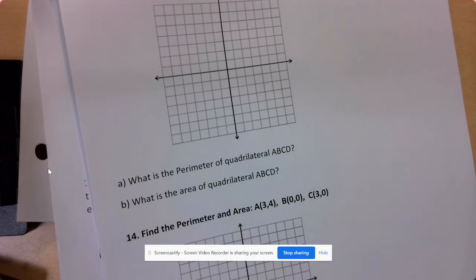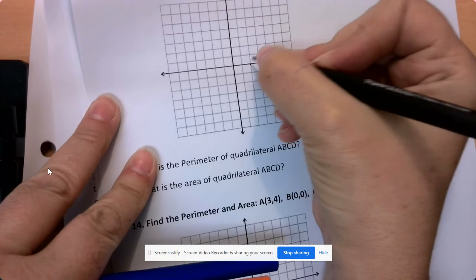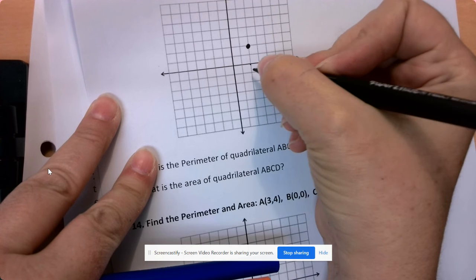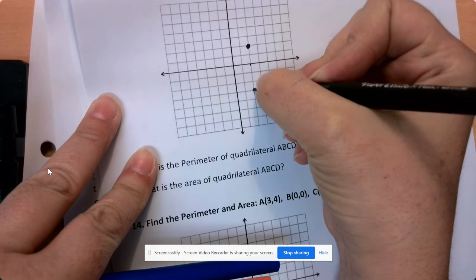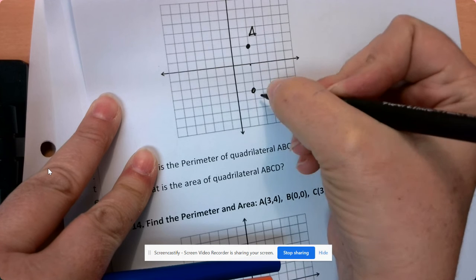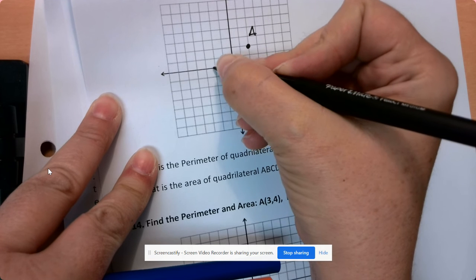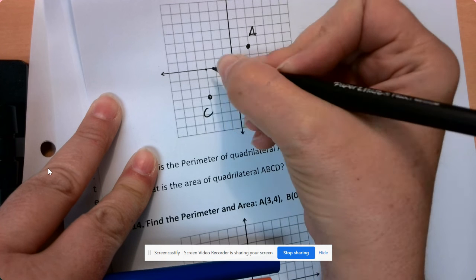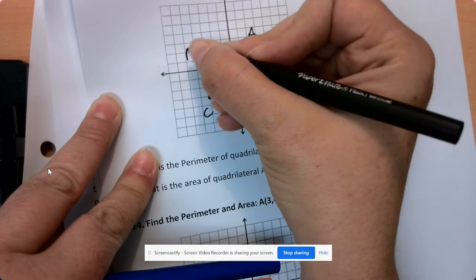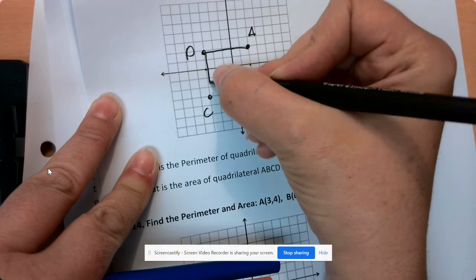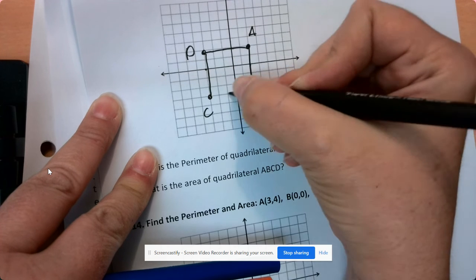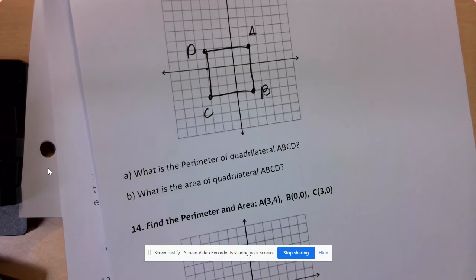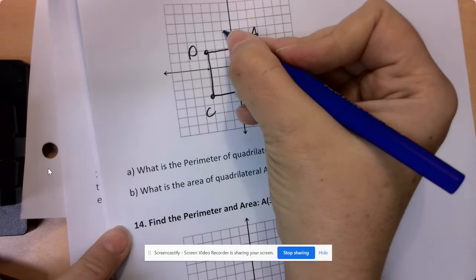Okay, so we're going to graph it. When in doubt, graph it out, everybody. And they want us to find the perimeter and area for this, everybody. So this is going to be 5.